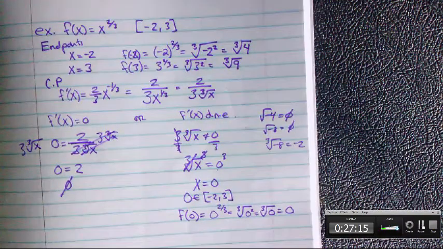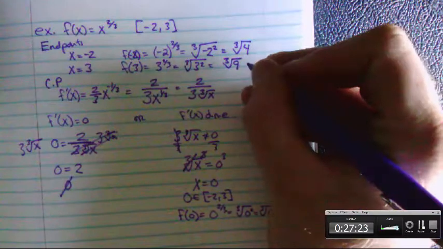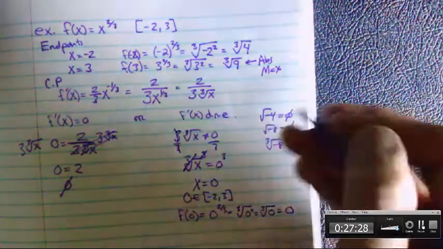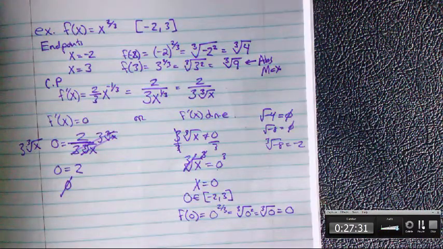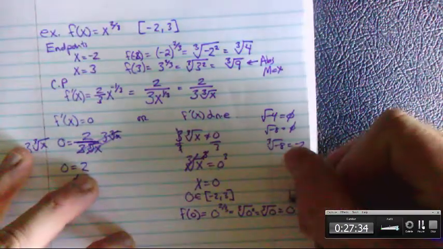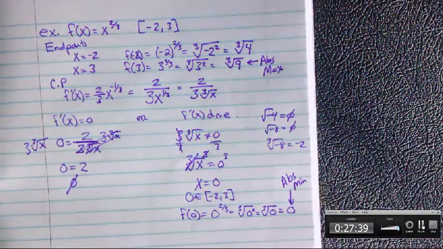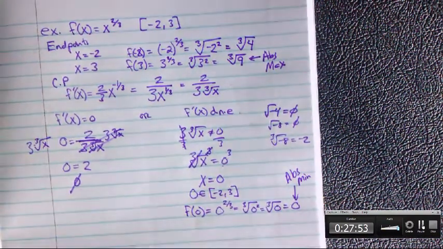We've got the cubed root of 4, we've got the cubed root of 9, and we've got 0. Which one's definitely the largest? Cubed root of 9. This is our absolute max. And then what's definitely the smallest? 0. So this is our absolute min. Are we going to have to find the local ones? Well, the local min, same concept, because the local minimums is where the derivative is equal to 0 also. Okay.